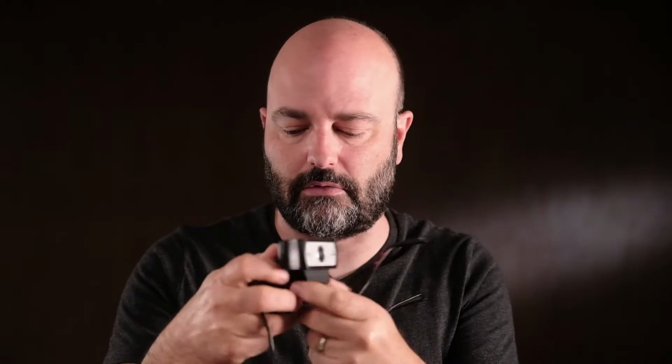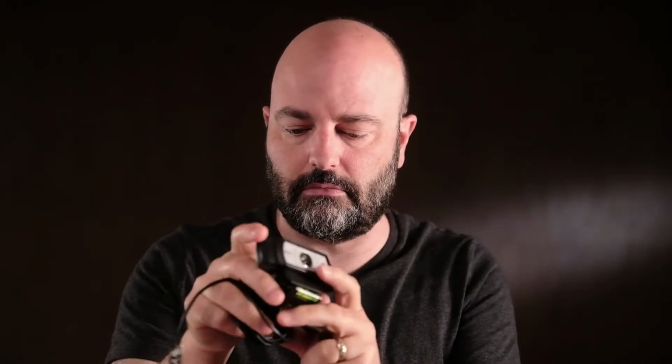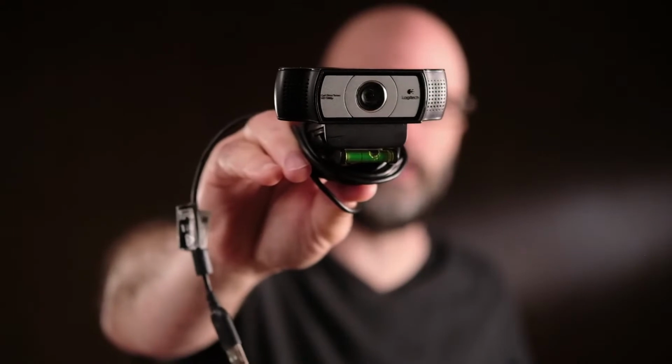I think it's not in this bag. So I have the little Logitech, here it is. This is a little Logitech webcam. This happens to be a 1080p version. I can't remember, it's like the 930 or something like that. This is a great little webcam. Is it perfect? No, it has its issues. But that's what I'm using, sometimes attached to my MacBook Pro when I'm not setting up a setup like this.